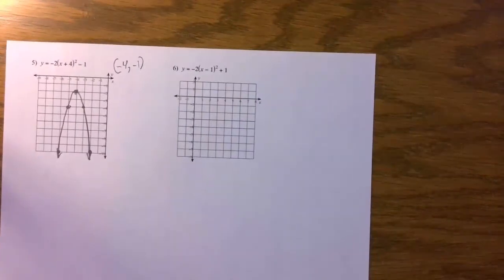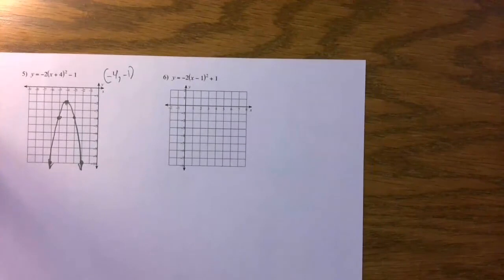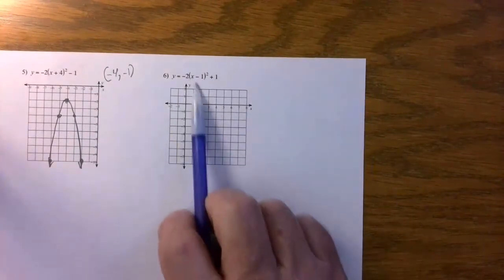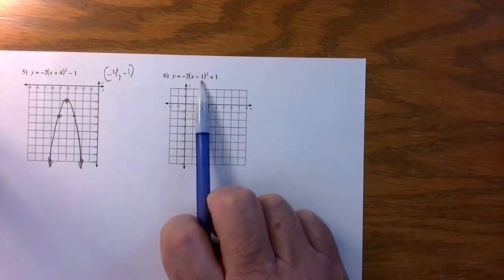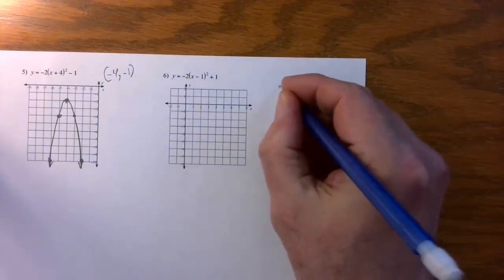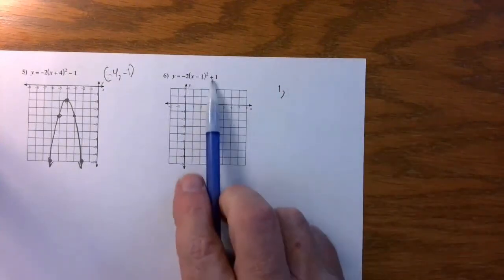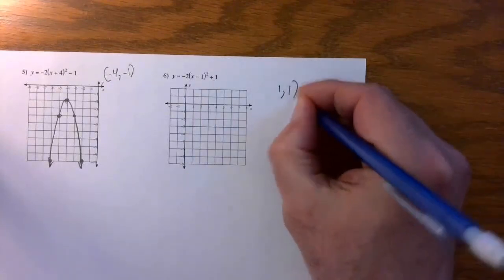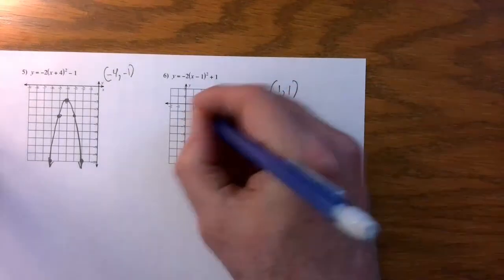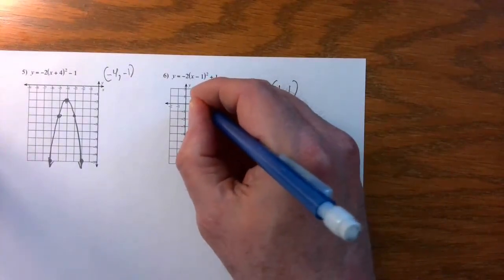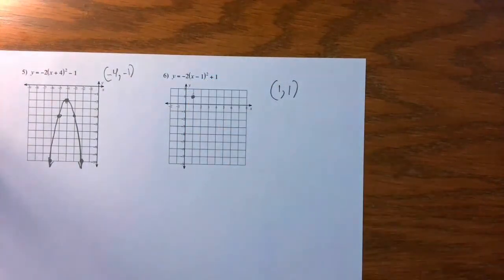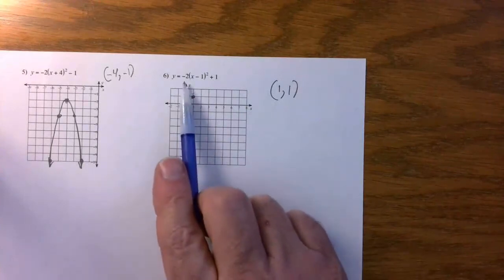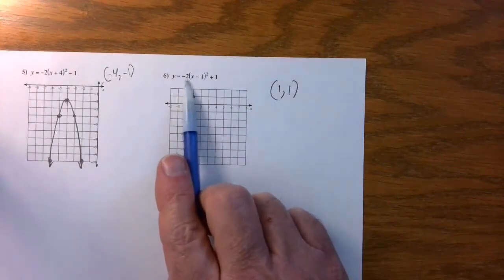Our last one is also negative 2 in front. The inside says negative 1, which means it's 1. The outside says positive 1, so the y-coordinate is also 1. So it's 1, 1, right there. Again, use the step function, but now it's times 2.